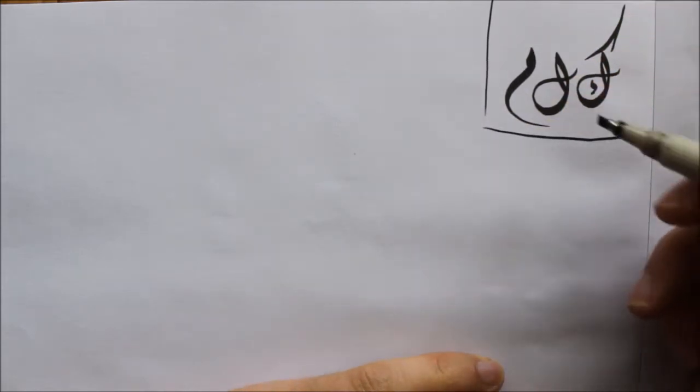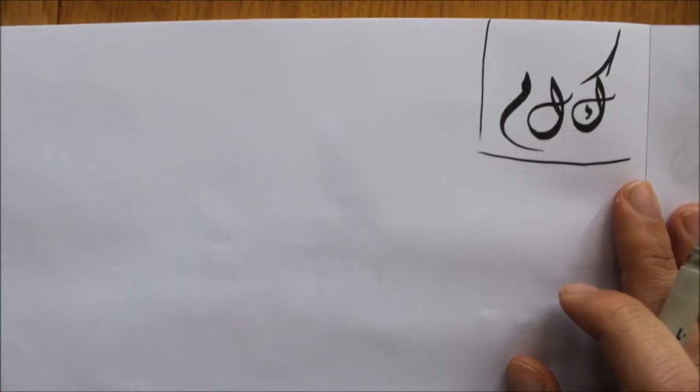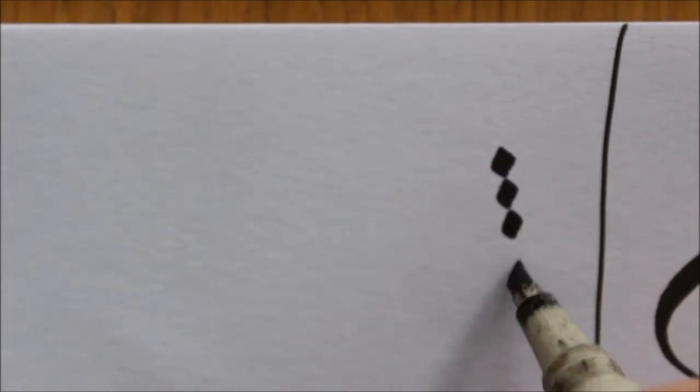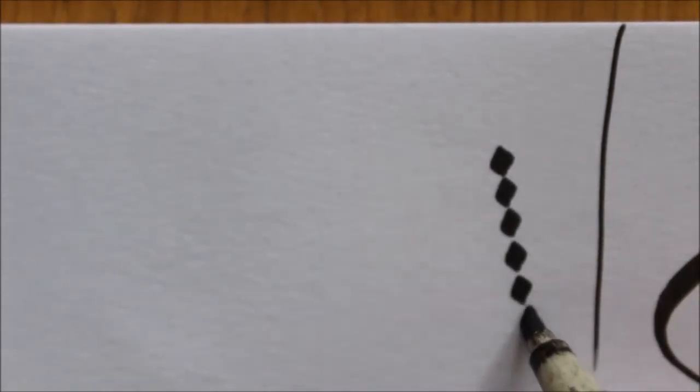Now, first we will start with a general rule about the Kaf and the Lam, and we will compare it to the Alif letter, because they are sort of derived from that Alif letter. Now, if we were to look here, we've got the 3 points by 3 points.